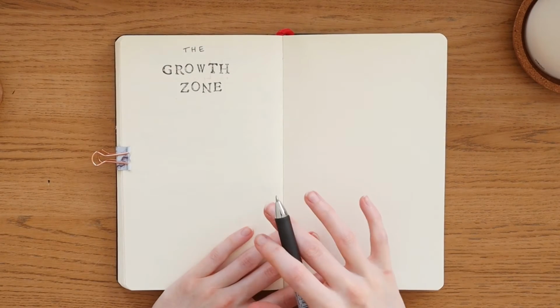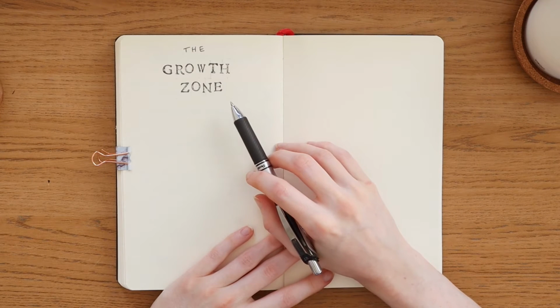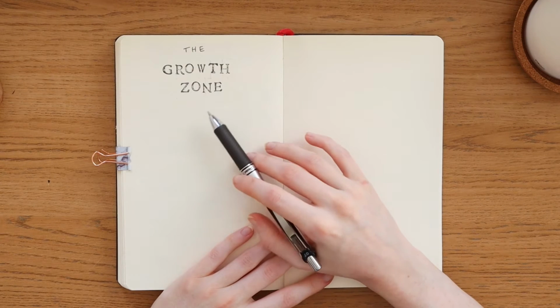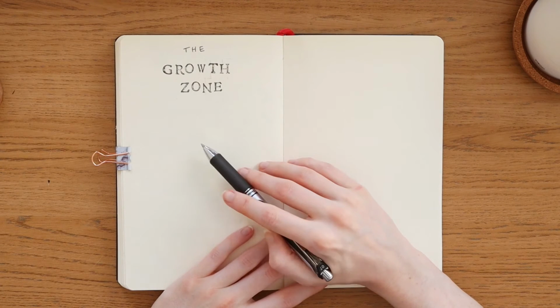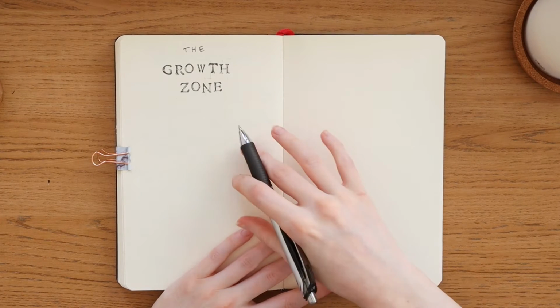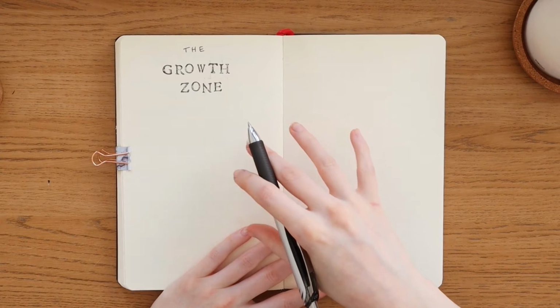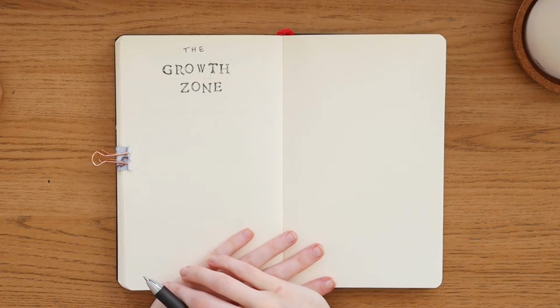Now, the other benefit of this concept of the growth zone is outside of storytelling. This concept is really helpful in real life. It helps us develop our characters, but it can also help us develop ourselves. So the growth zone is a way of looking at the conflict zone, which is really helpful, and it came to me from a pretty unexpected source.